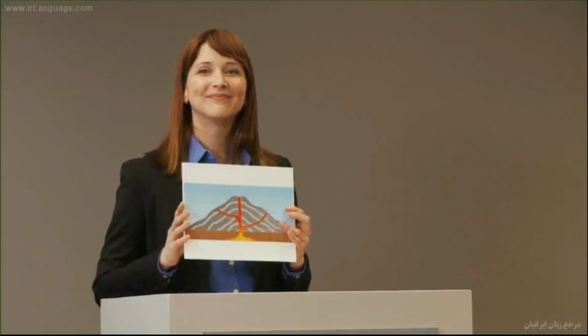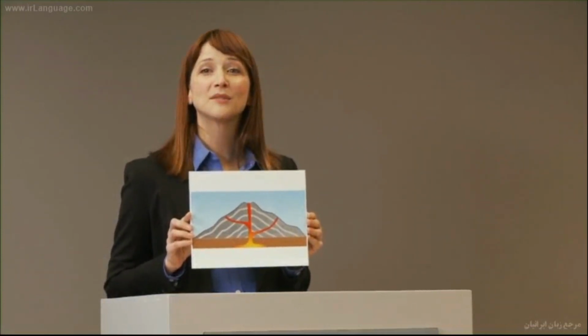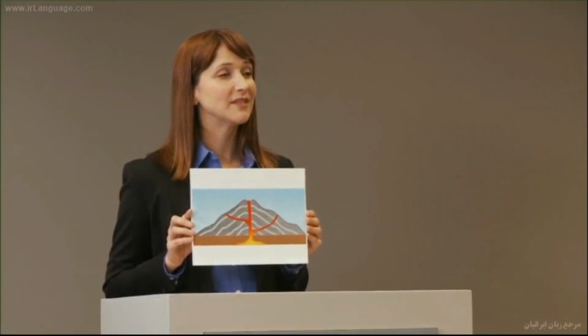An example of a shield volcano is Mauna Loa in Hawaii. It's the largest volcano on Earth. Mauna Loa starts on the seafloor and rises to over 9,000 meters. Another type of volcano is the composite volcano. Composite volcanoes are smaller than shield volcanoes. The tallest composite volcanoes are only about 2,500 meters high.